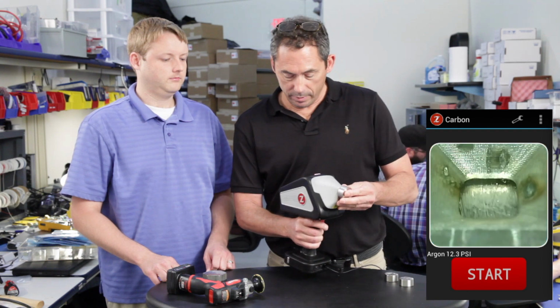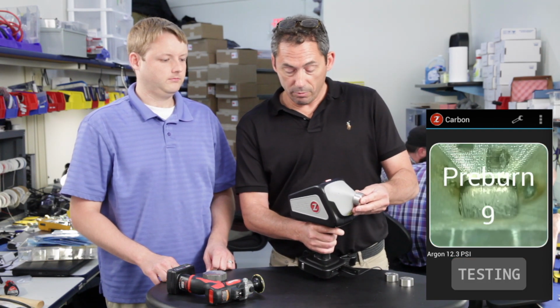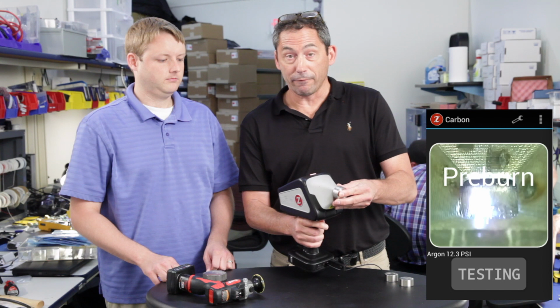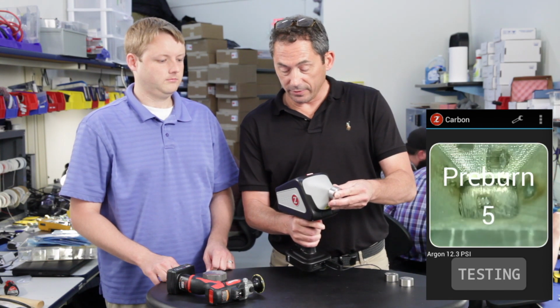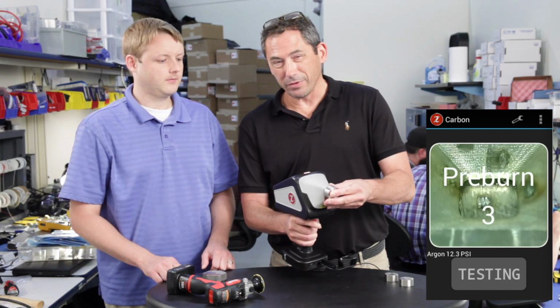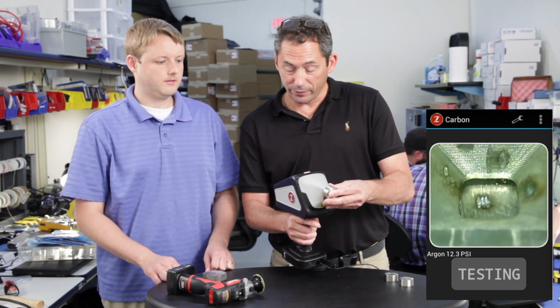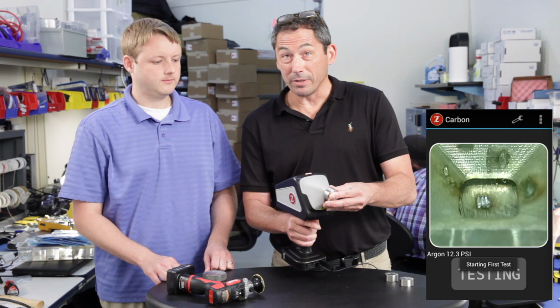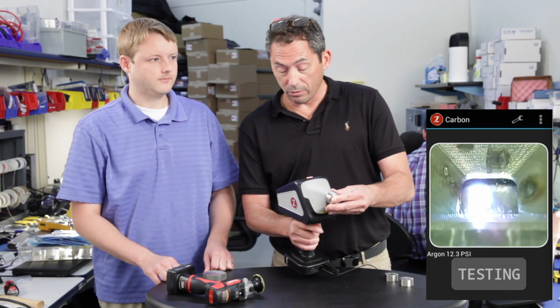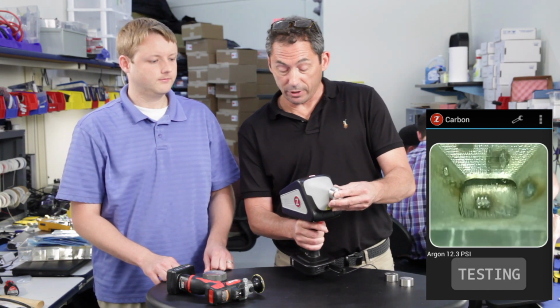So when you test a sample, put the sample up, pull the trigger just like normal. You see the pre-burn is starting, so it flushes for a couple of seconds, does a pre-burn on the spot. The pre-burn is about a 6-second pre-burn, and then it automatically kicks into the first test. So you see after about 10 seconds, you get your first carbon result.